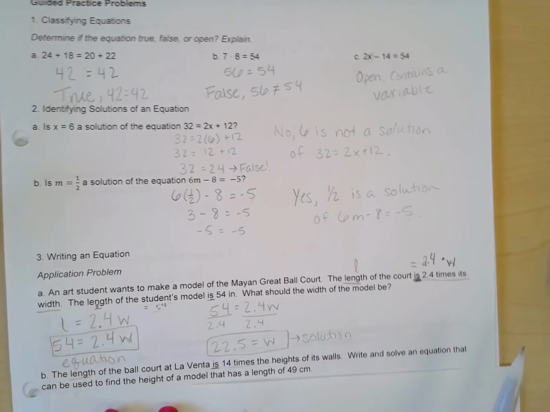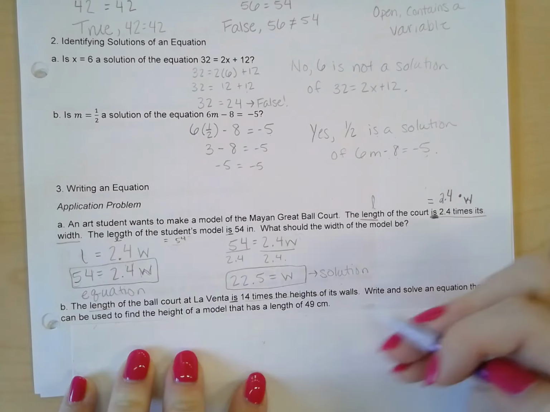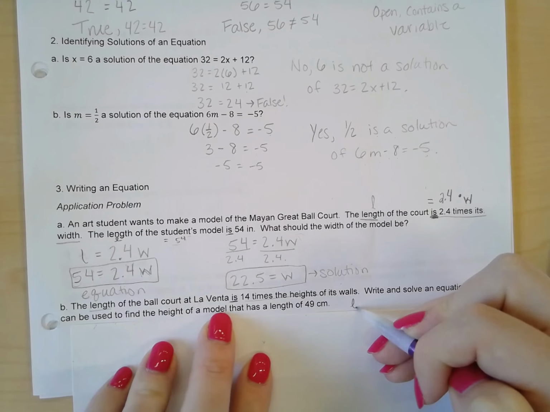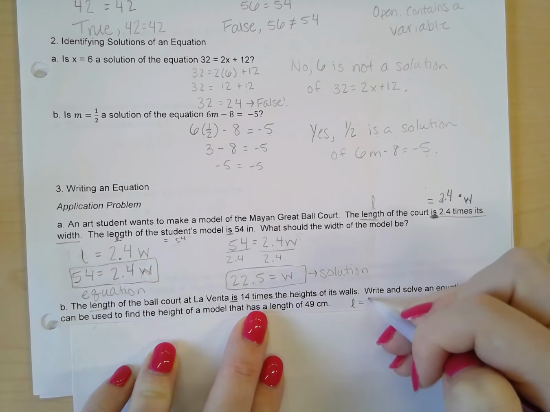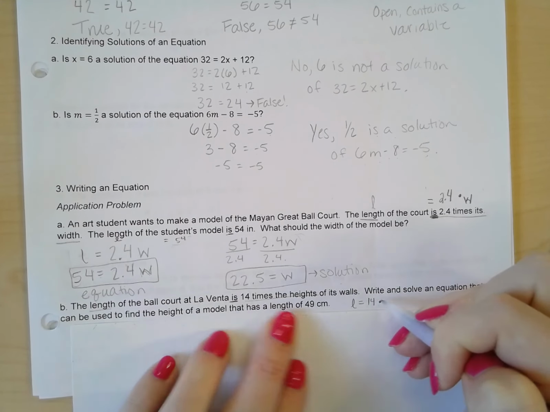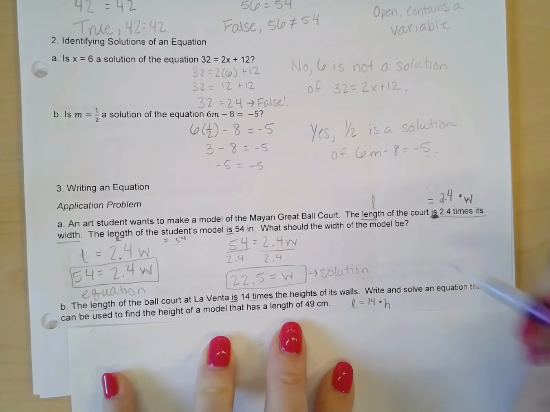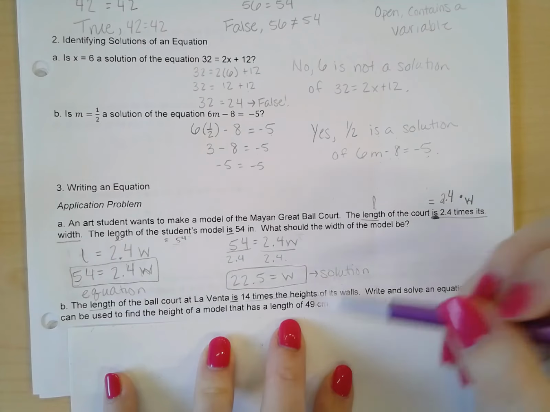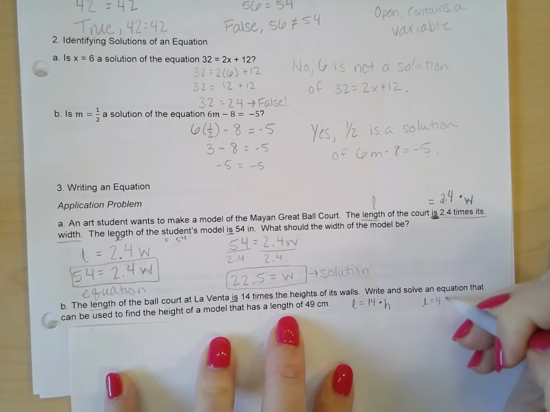So this next one, letter B, the length. Again, that's going to be L of the ball court at La Venta equals 14 times the height of its wall, so H. Write and solve an equation that can be used to find the height of a model that has a length of 49 centimeters, so 49.